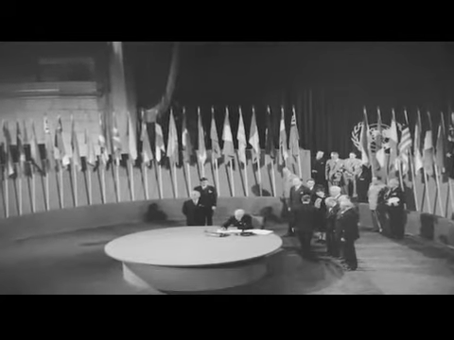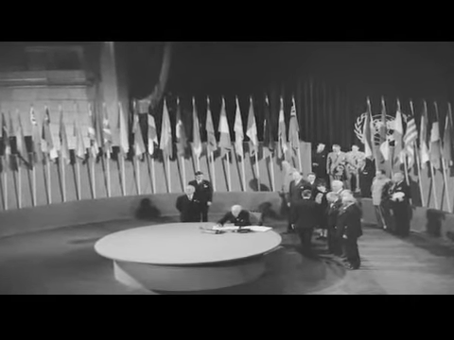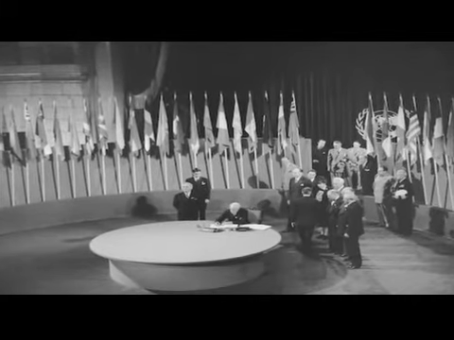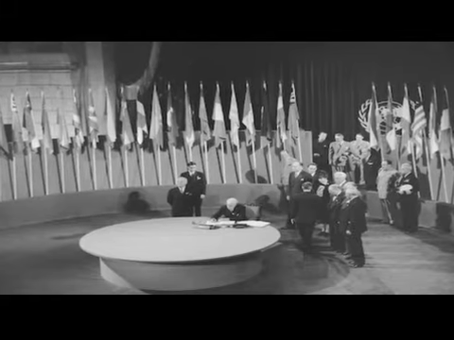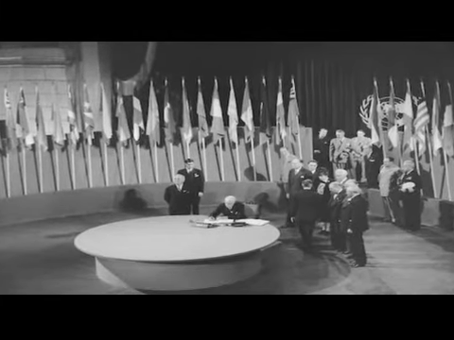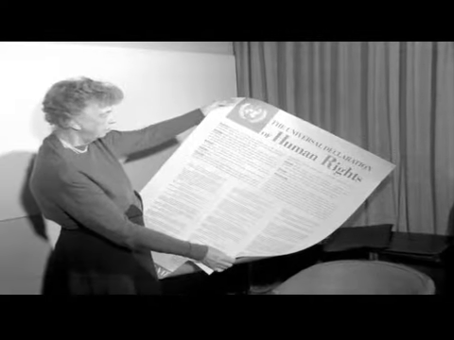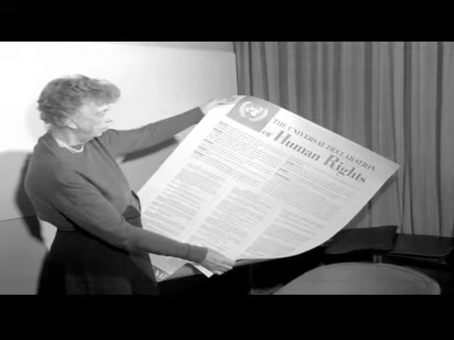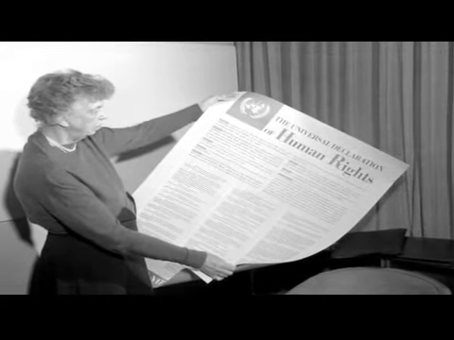Article 1 of the UN Charter, which is a treaty through which states become members of the United Nations, stipulates that one of the purposes of the United Nations is to promote and encourage respect for human rights and fundamental freedoms for all. Based on this, the Universal Declaration of Human Rights, UDHR, was adopted in 1948.